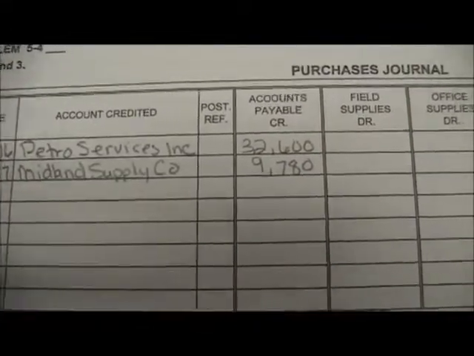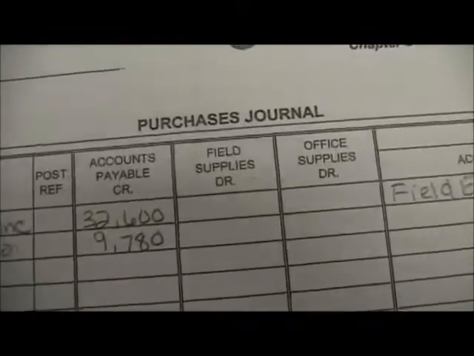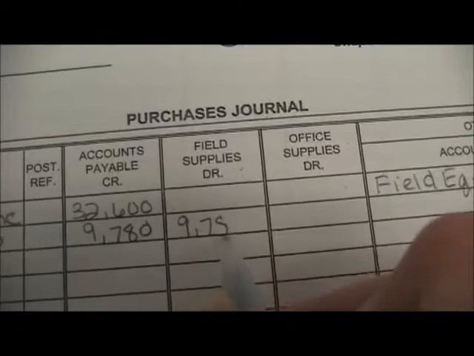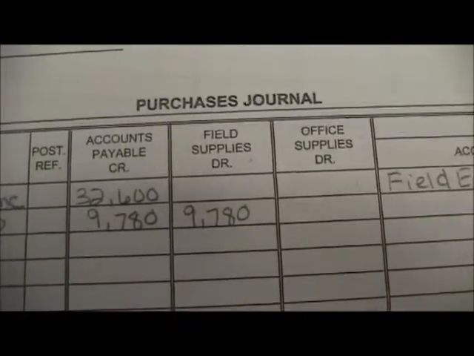Now our book tells us that we purchased field supplies. Field supplies is one of our headings, so we're going to list $9,780 as a debit to field supplies.